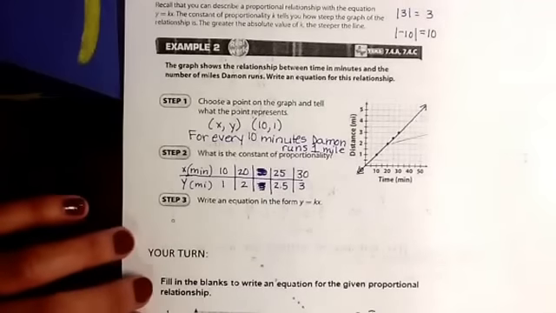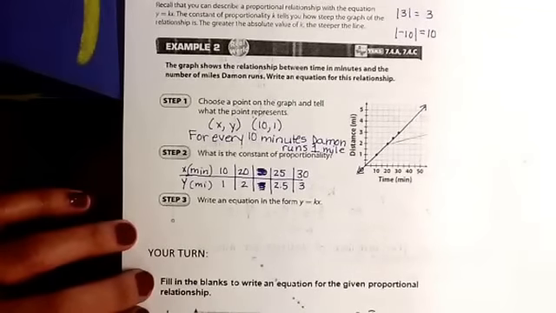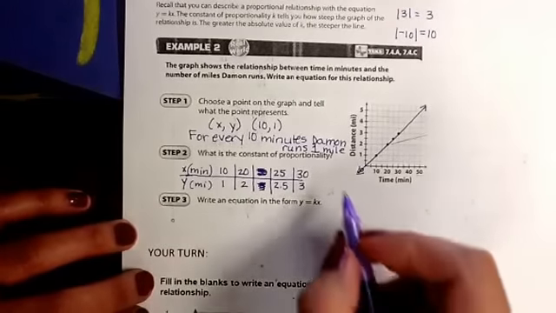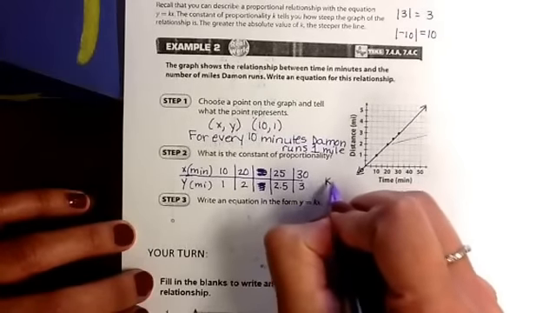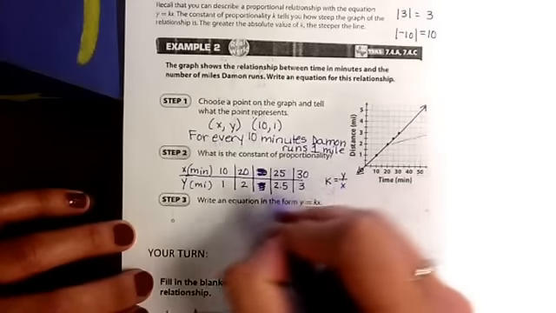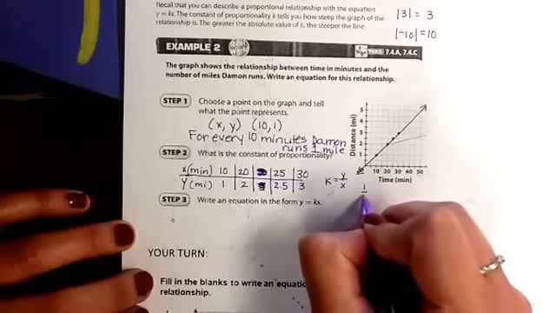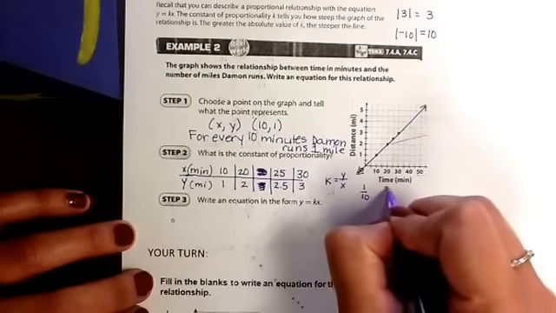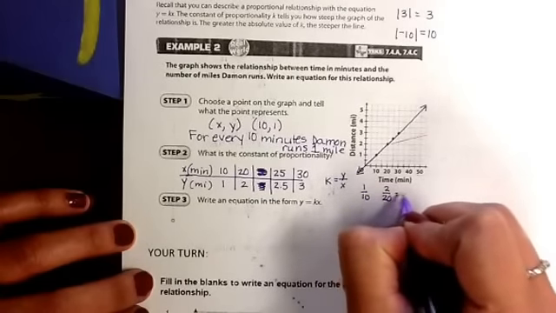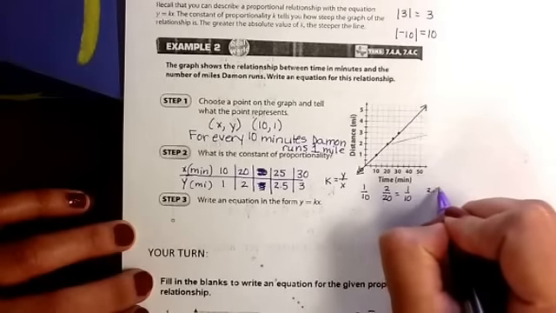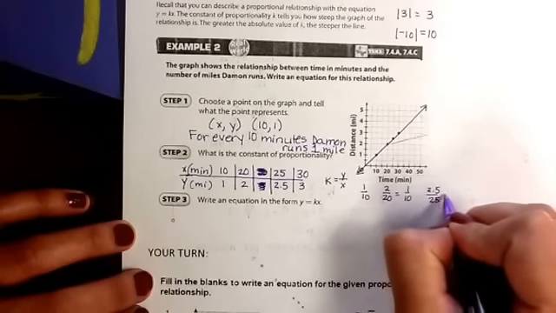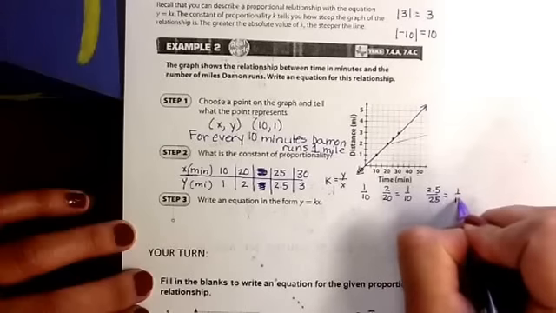Okay, so it's asking for the constant of proportionality. Again, if I divide my y by my x, remember you have to divide y by x. That is 1 divided by 10, okay, and then 2 divided by 20, which would simplify to 1 over 10. And then 2.5 divided by 25, which would also simplify to 1/10.